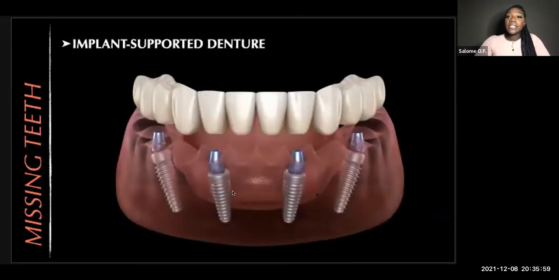Okay, so now let's just say you don't have any teeth. You've lost all your teeth, and there are many people in this situation where they've had to have all their teeth extracted. And then let's say maybe you are wearing a denture, right? But you feel like it's going to come out, and you feel uncomfortable, or maybe when you're eating, it feels uncomfortable. Then we have options where you can get implants.